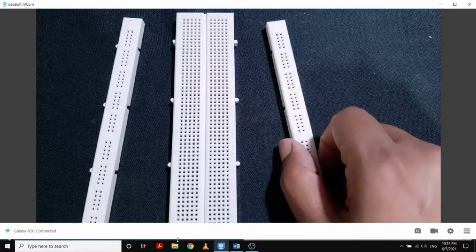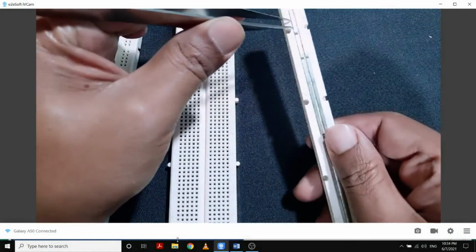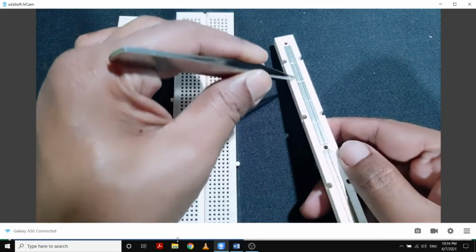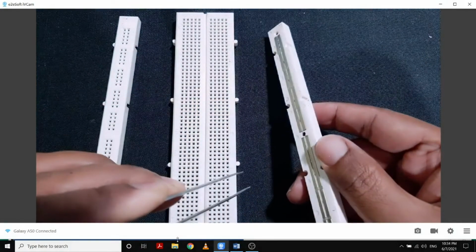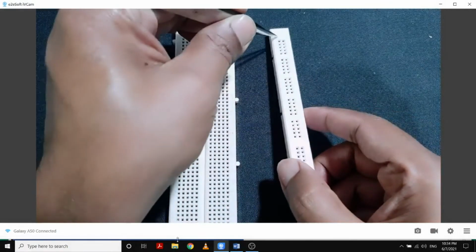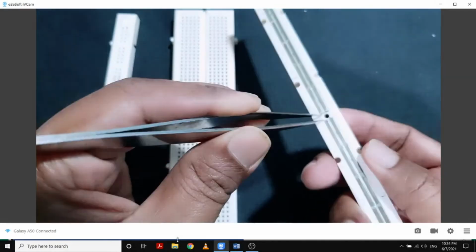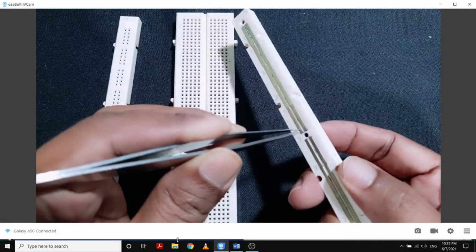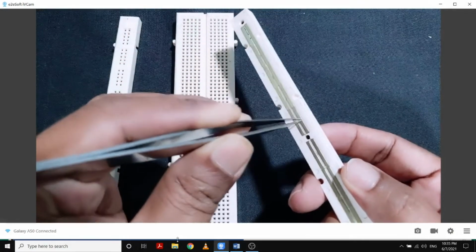Here you can see there are two metal rings, metal plates. This one metal plate comes all the way until this position, that means 1, 2, 3, 4, 5 sets. Until these 5 sets there is a single metal ring, one for this line and another metal line here.